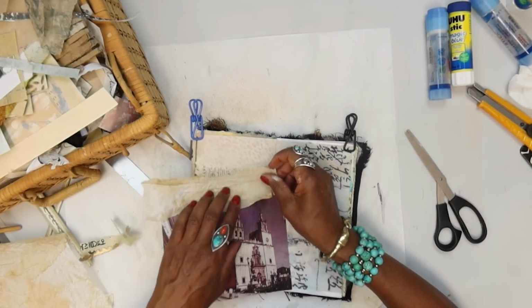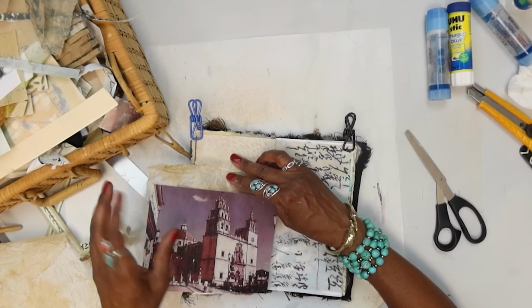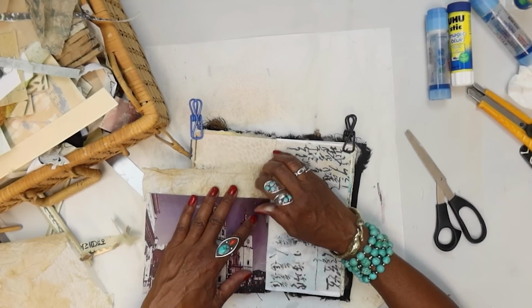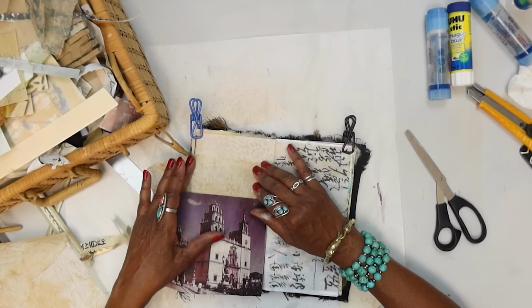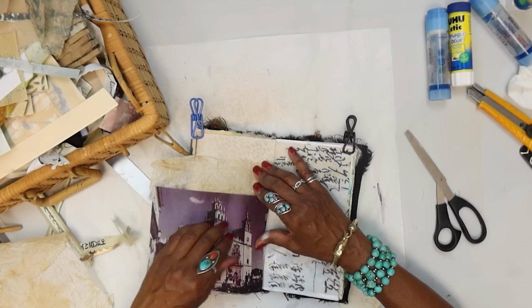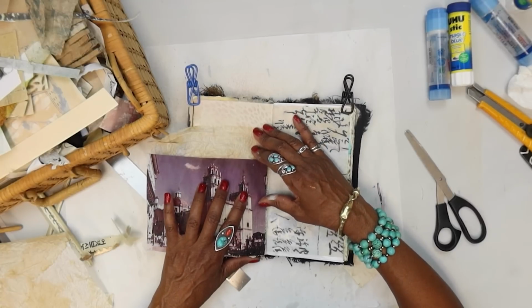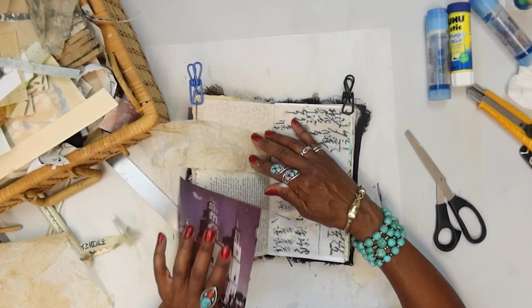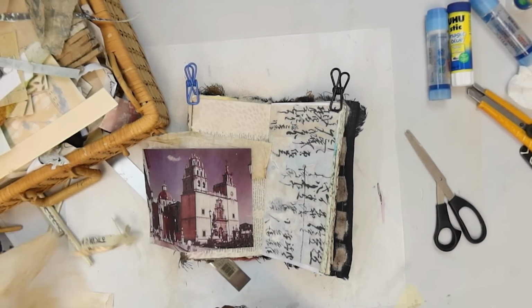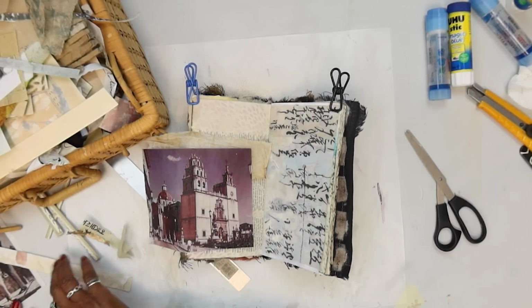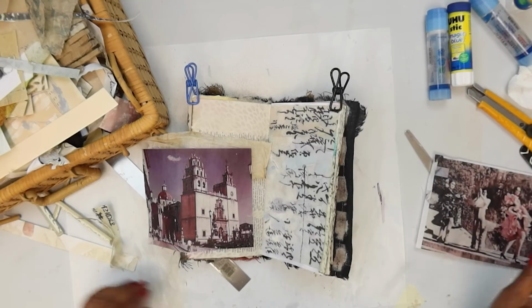This would be kind of cool to cover up some more of that writing, but at the same time, it allows me to still see this. So I like that. Probably will rip this around a little bit. So that'll go down first. Over there.